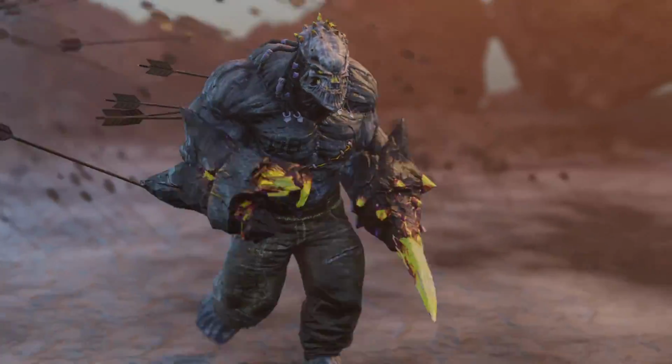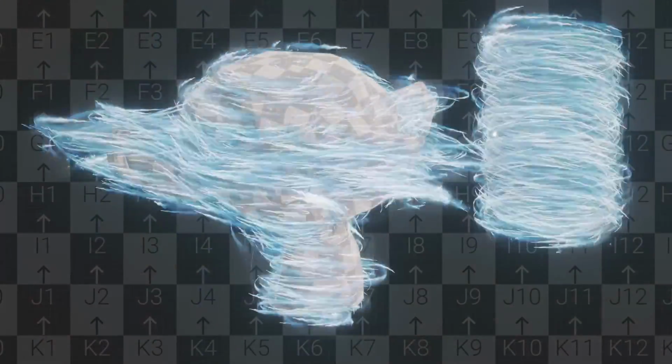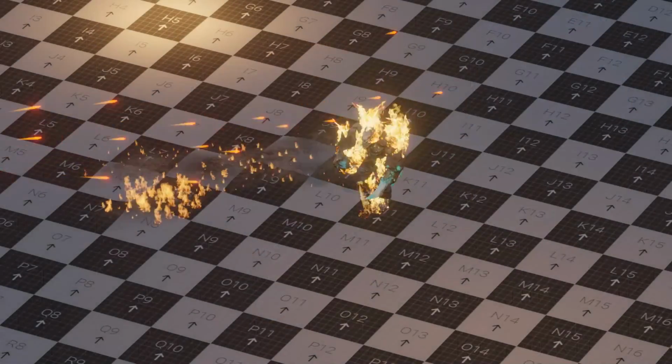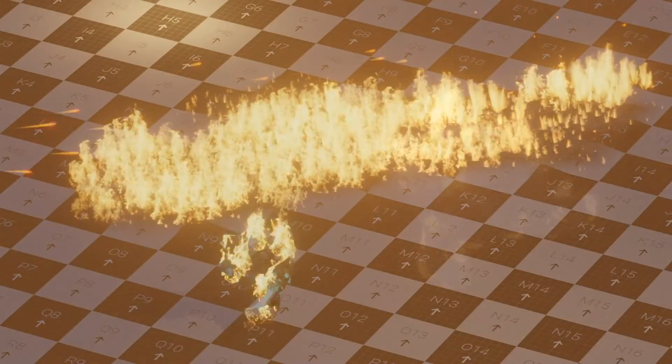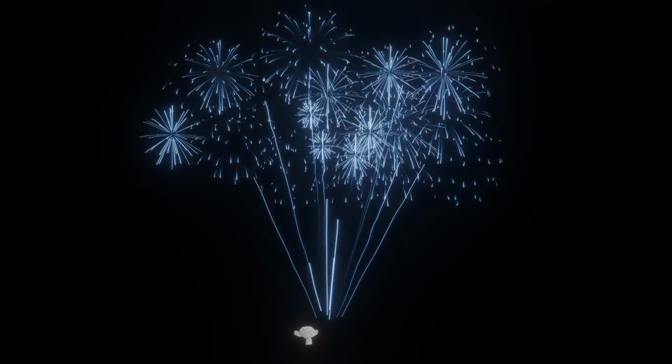Customization options. Tailor effects to suit your specific needs with intuitive controls and parameters. Adjust colors, intensities, sizes, and behaviors to achieve the perfect look for your project.